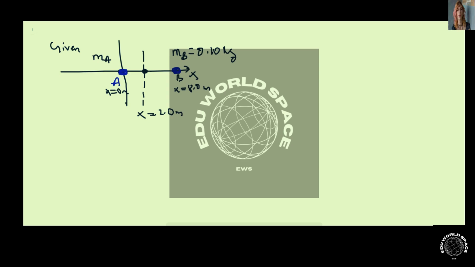We're also told that the velocity of the system at the center of mass happens to be 5.0 meters per second i hat. That's the velocity of the system. So in part A, we want to find the mass of the particle at the origin. We want to find MA.